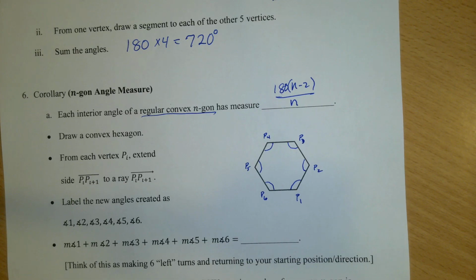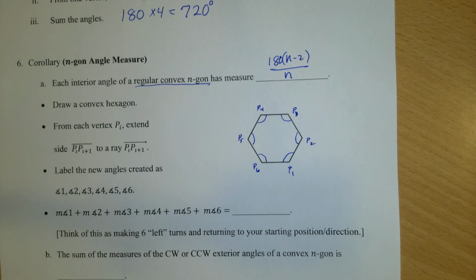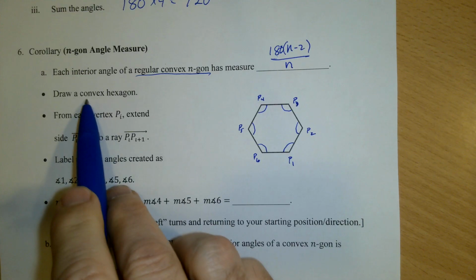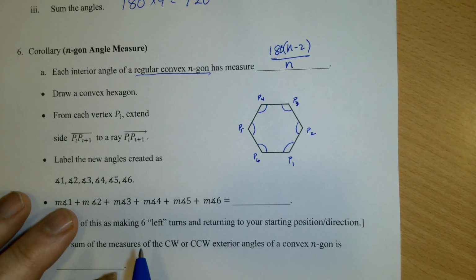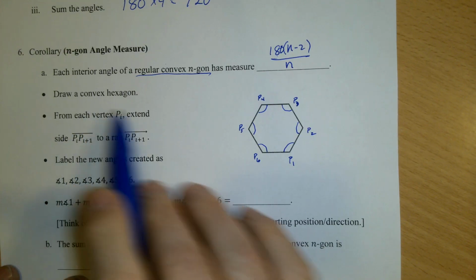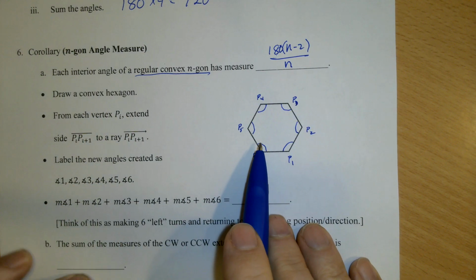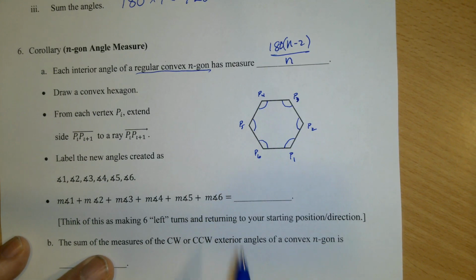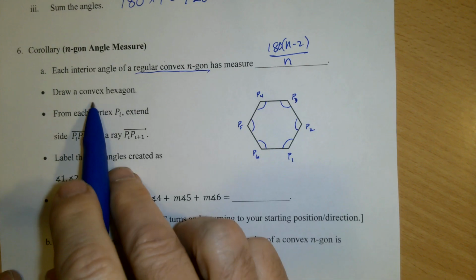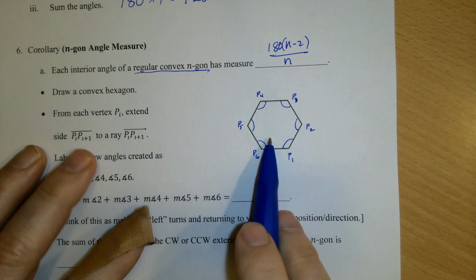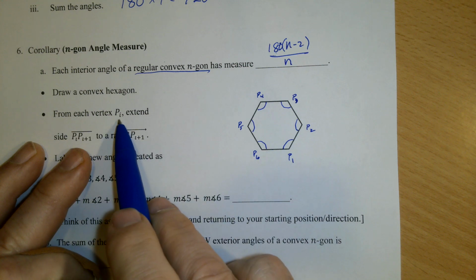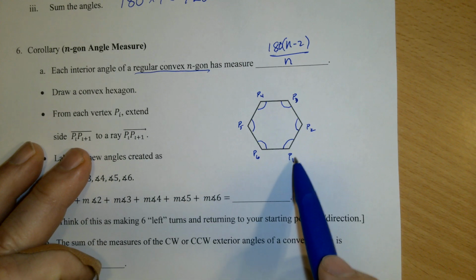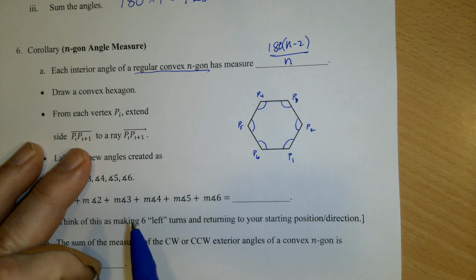Now let's take a look at exterior angles. So draw a convex hexagon. We've got it right here. Actually, in this case, it does not need to be regular. Even though this looks like it's regular, that's perfectly fine. Draw a convex hexagon. We've got it. From each vertex, P_i, so i is going to be 1, 2, 3, 4, 5, or 6.